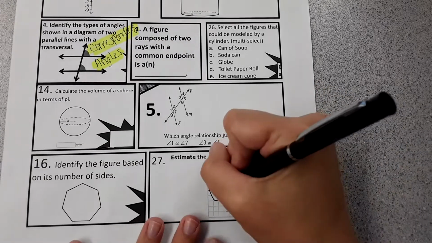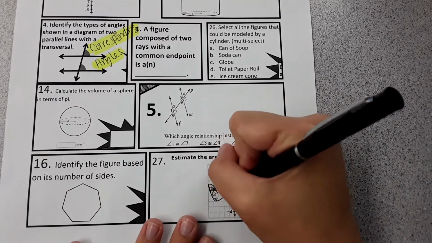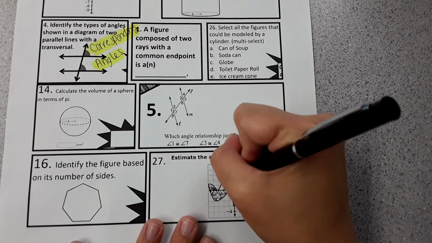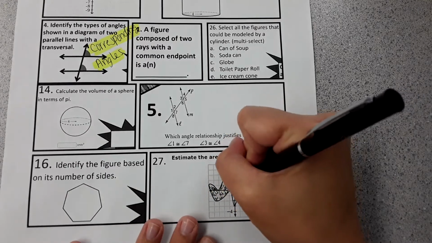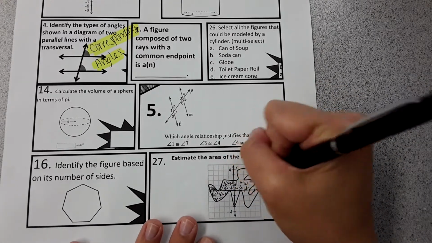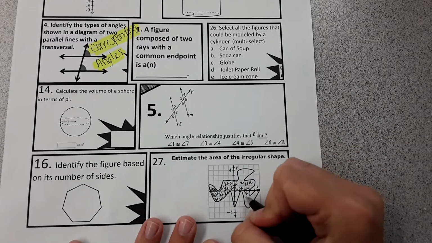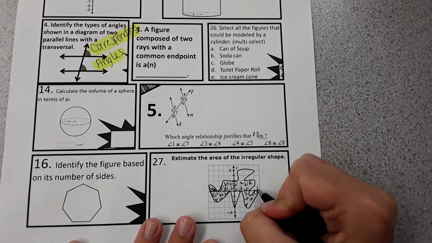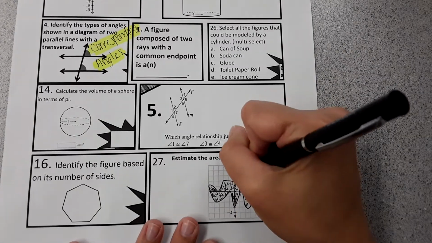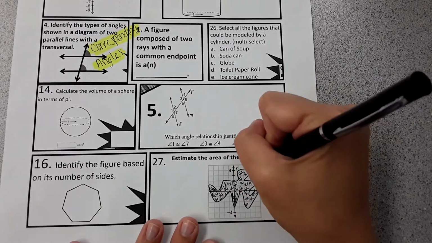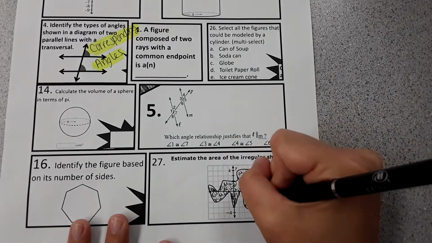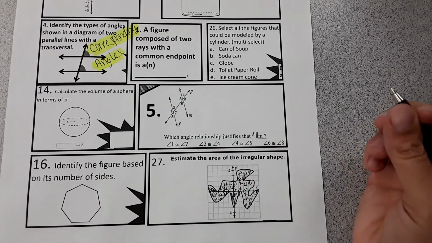1. So 1, 2, 3, 4, 5, 6, 7, 8, 9, 10, 11, 12, 13, 14, 15, 16, 17, 18, 19, 20, 21, 22, 23, 25, 26, 27, 28, 29, 30, 31-ish, maybe 32. What did you guys get?